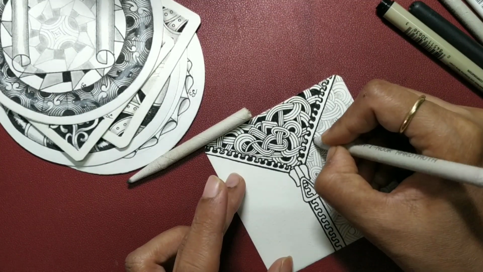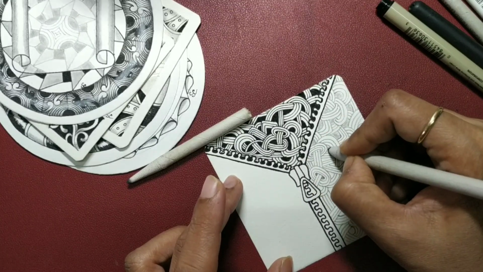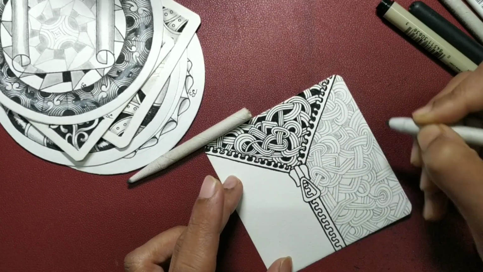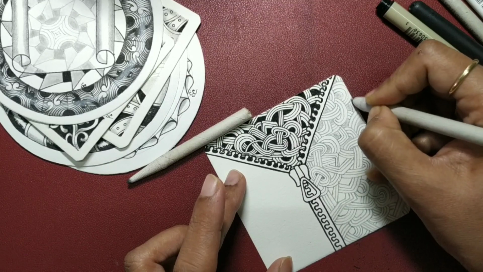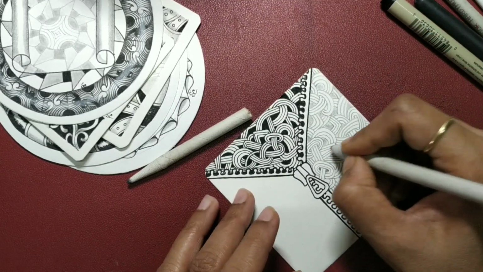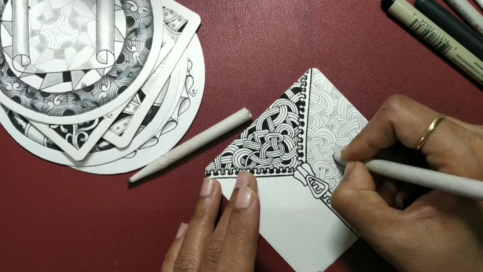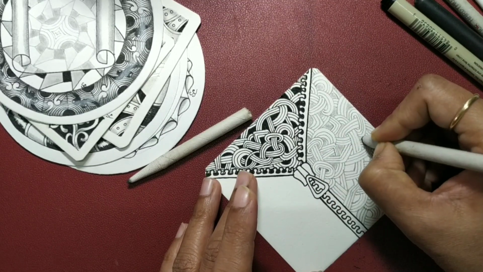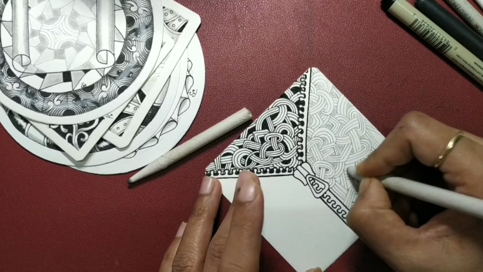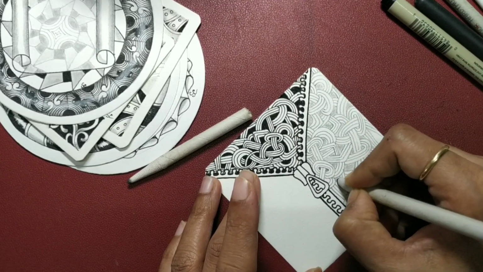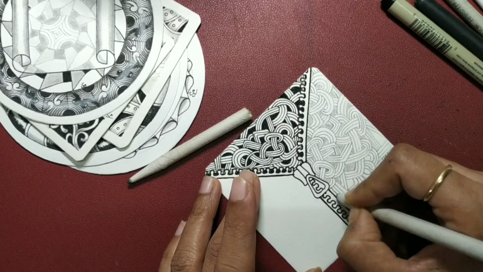So that's very fine work. Be patient and go back to the empty spaces in between and add that touch of graphite there which is already there on your blender and fill it up.